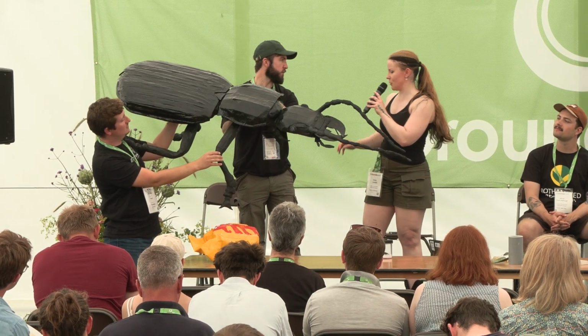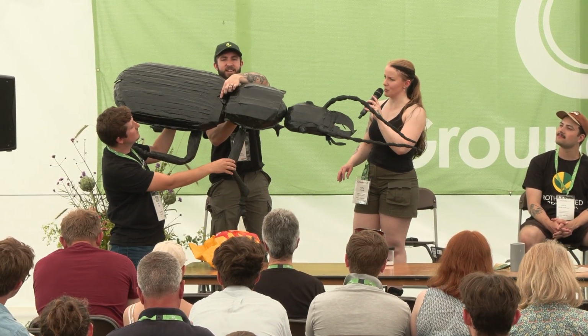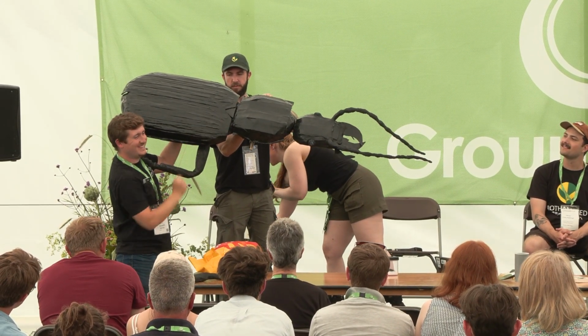And then can we show the skeleton? Because it is actually on the model. What order are they in the guide?